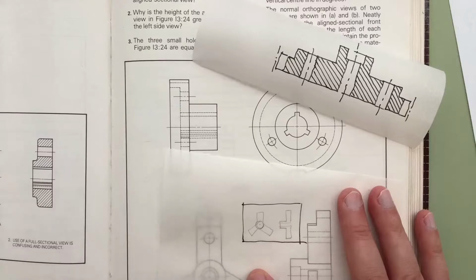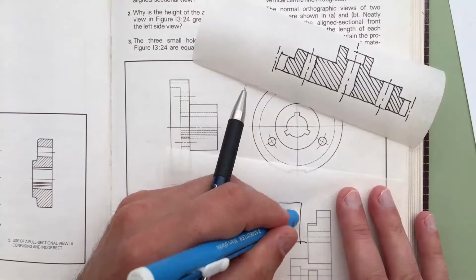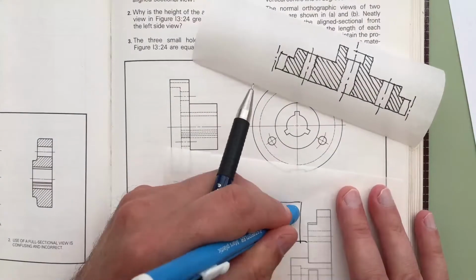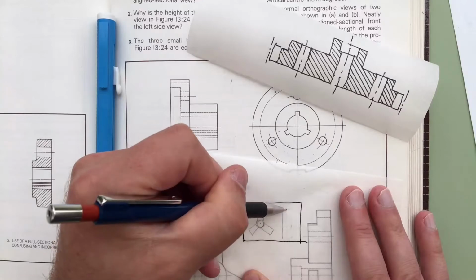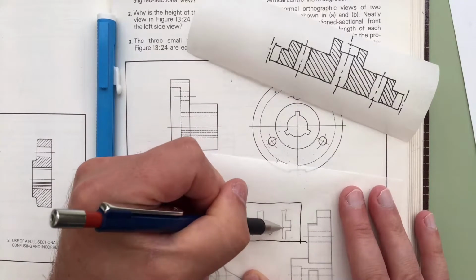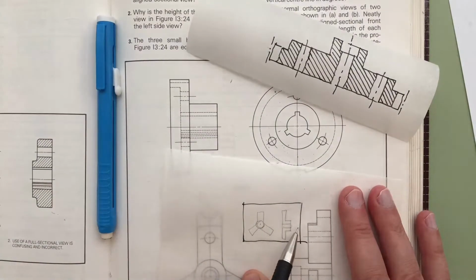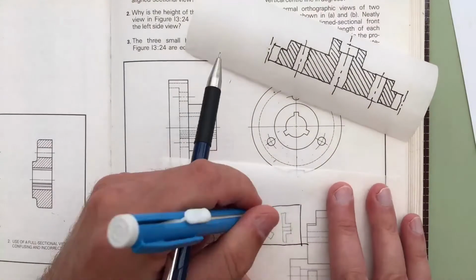You would not want the section oriented so that the hub is facing the other way. So this would be wrong. Don't have it so that your hub is facing in the opposite direction. You want to have it so that it's pointing towards your top view. So if you really wanted to draw your section in this direction, you just need to put it on the other side.